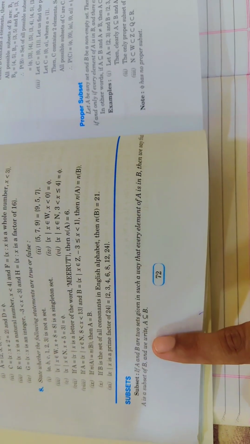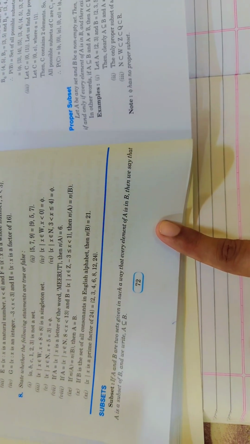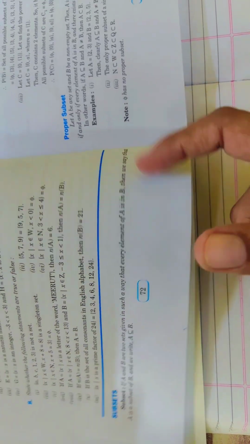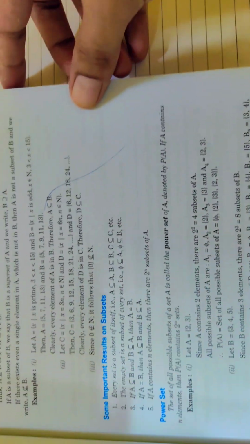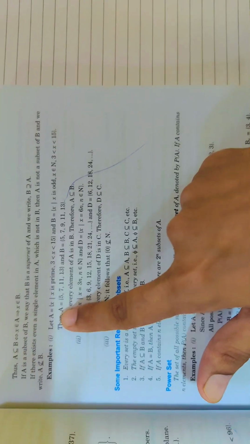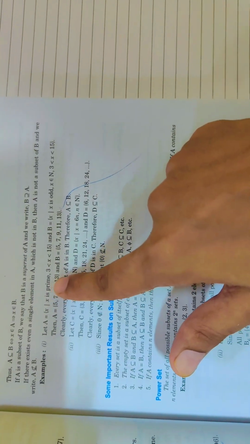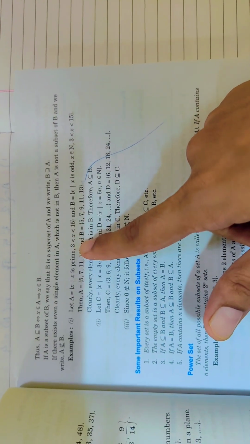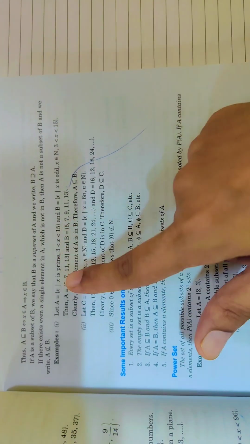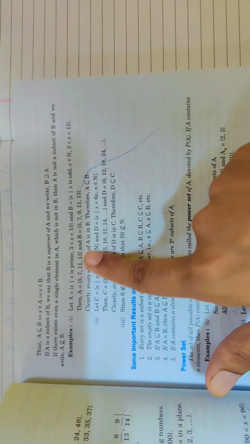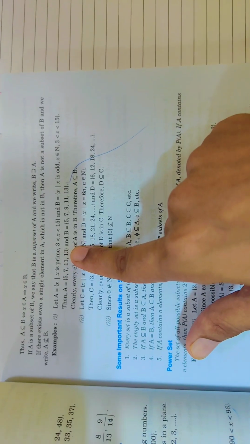If A and B are two sets given in such a way that every element of A is in B, then we say that A is a subset of B. Here they have shown one example. A is equal to X such that X is prime, X is greater than 3 and less than 15. So the elements of set A are 5, 7, 11 and 13.